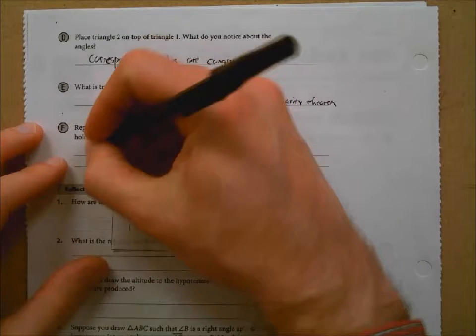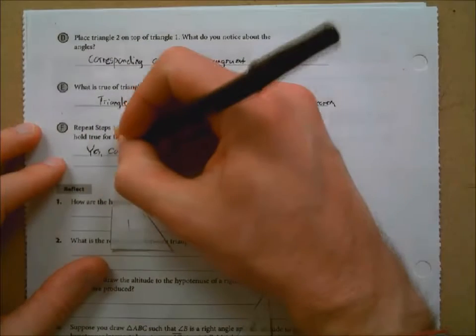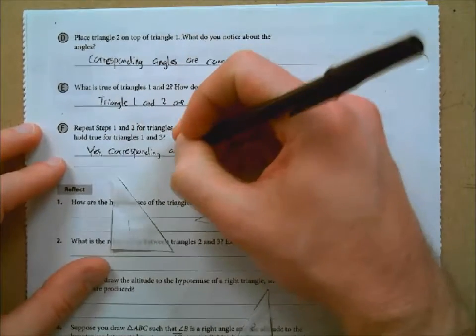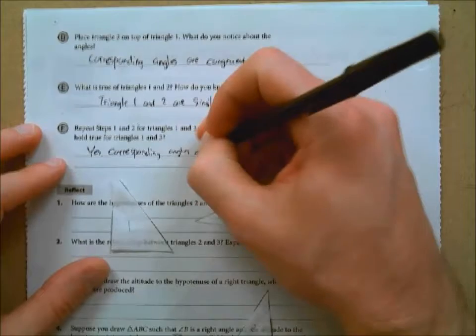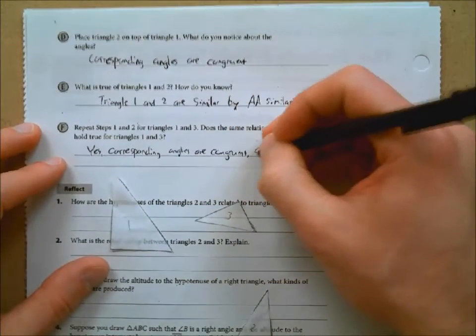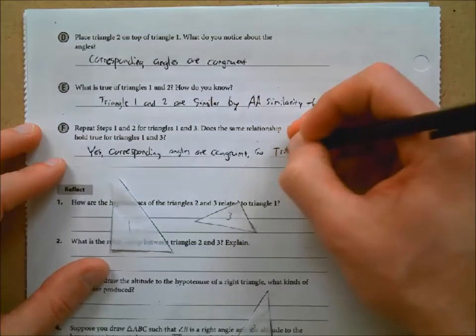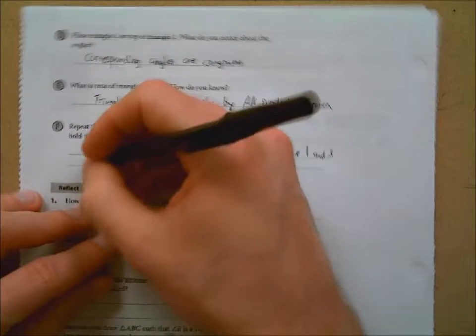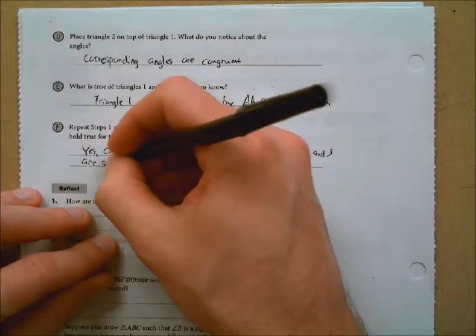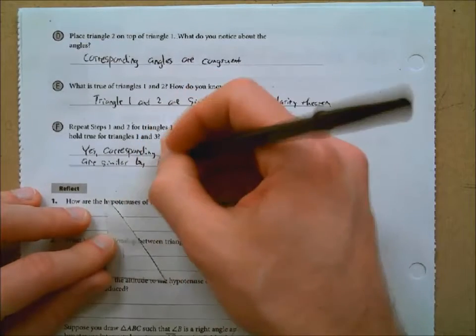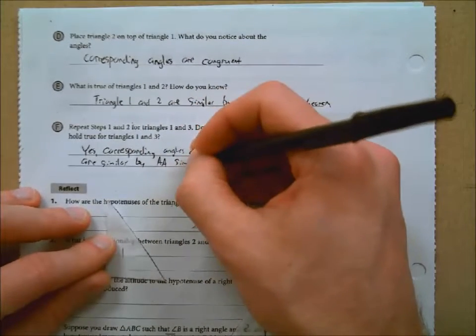So yes, corresponding angles are congruent. So triangles 1 and 3 are similar by angle, angle similarity theorem.